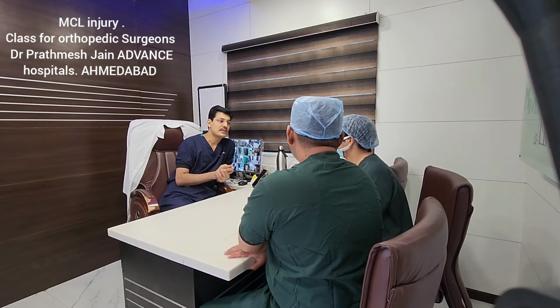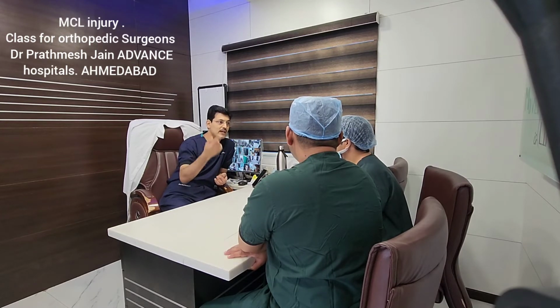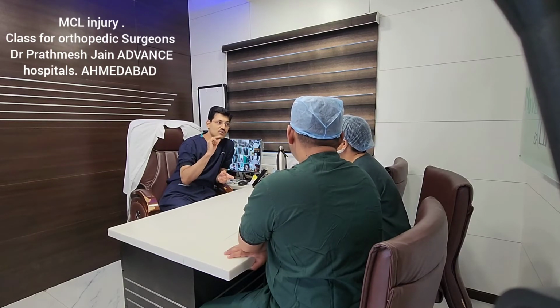The second type of injury is an injury of the mid substance. These injuries should be repaired with direct end-to-end repairs. And then you have an injury on the tibial side. But tibial side injuries are notorious, they don't heal well. So if there is an injury to the tibial side, ideally they should be repaired.